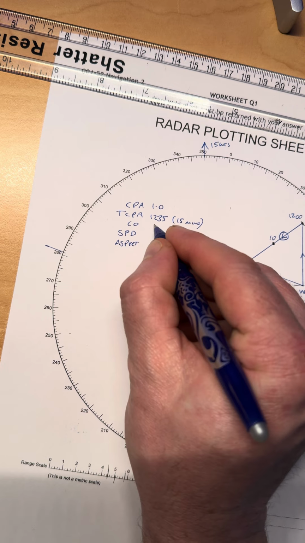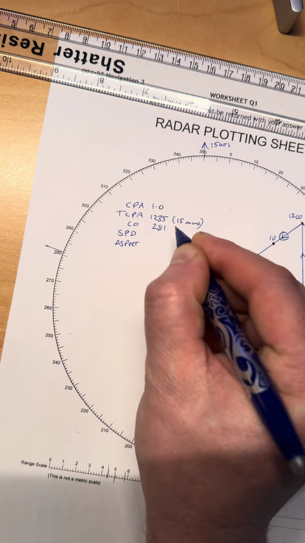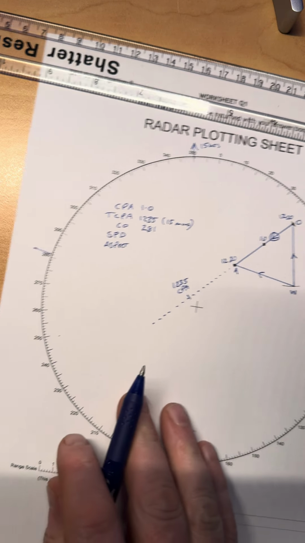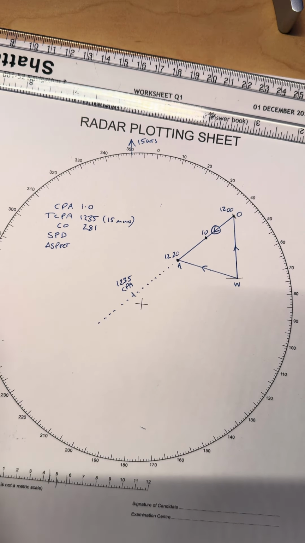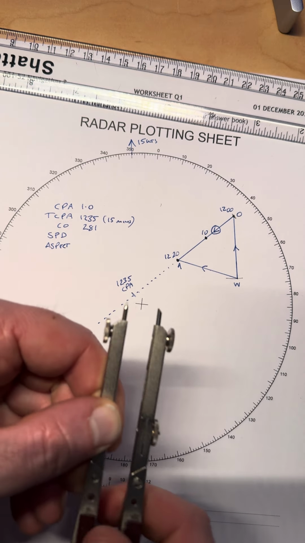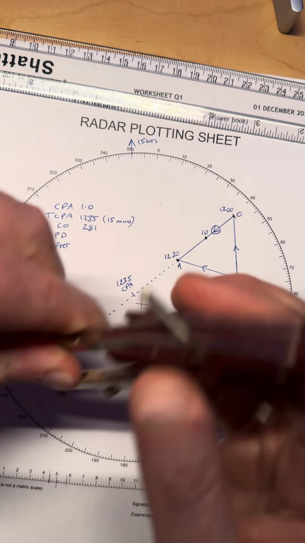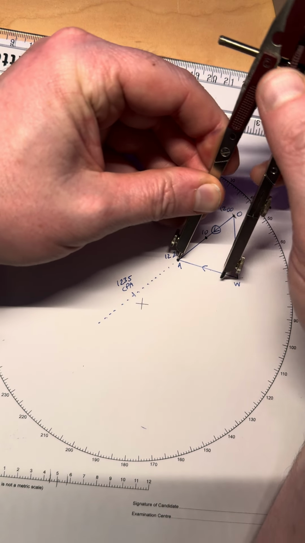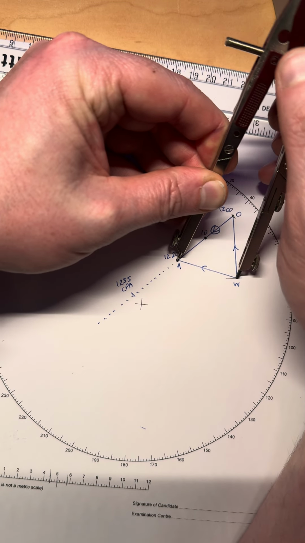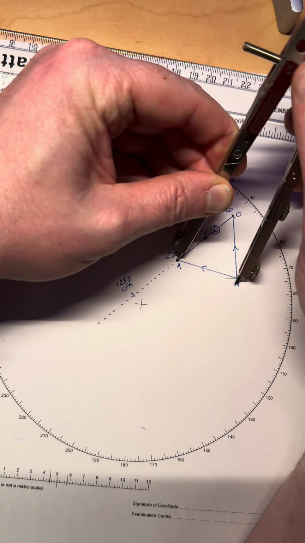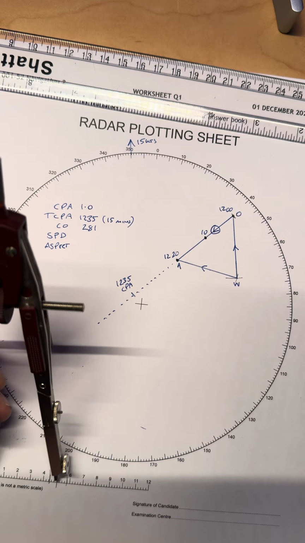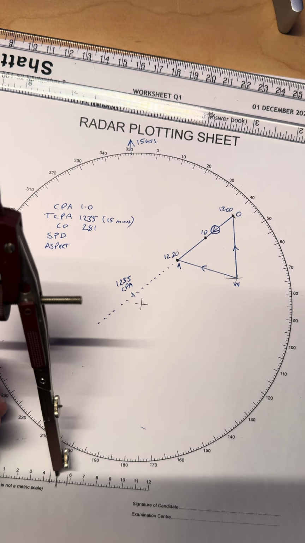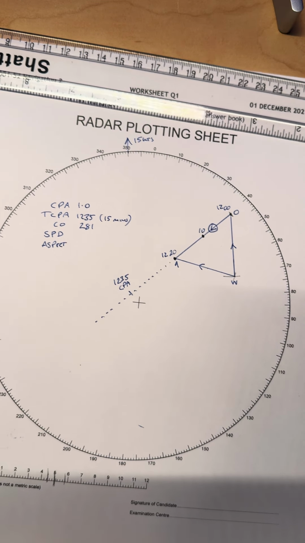His course is 281. And what's his speed? Well, this is the distance that he's going in 20 minutes. So I'll measure that. That comes to be 5 miles. So he's doing the same speed as we are.